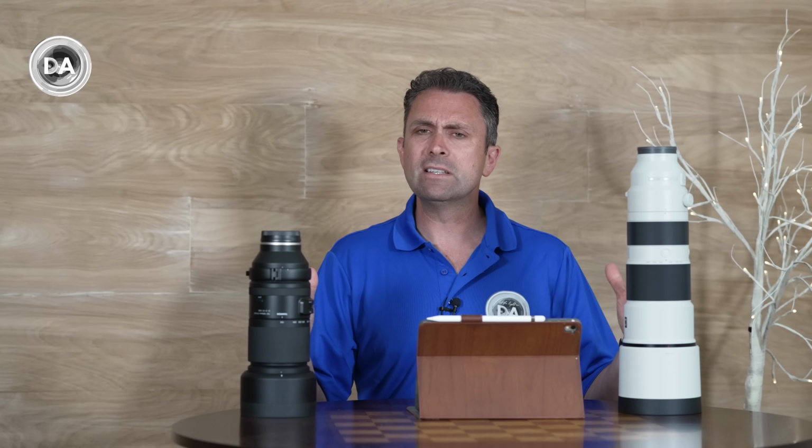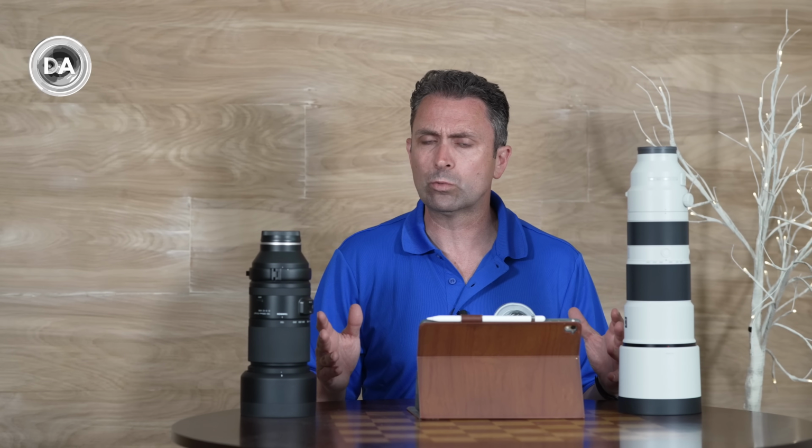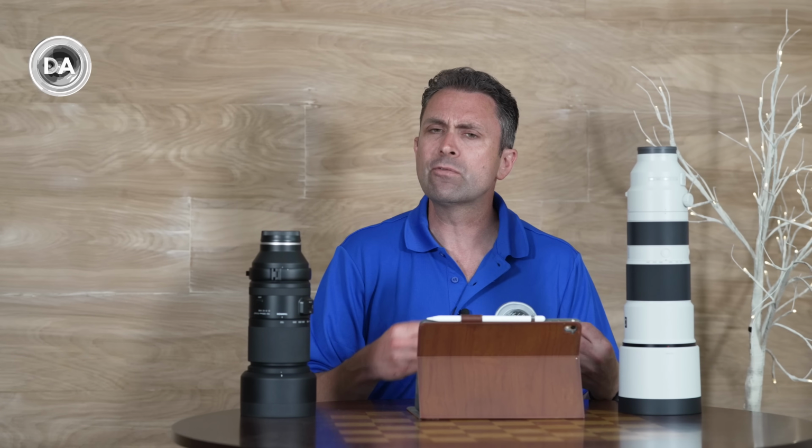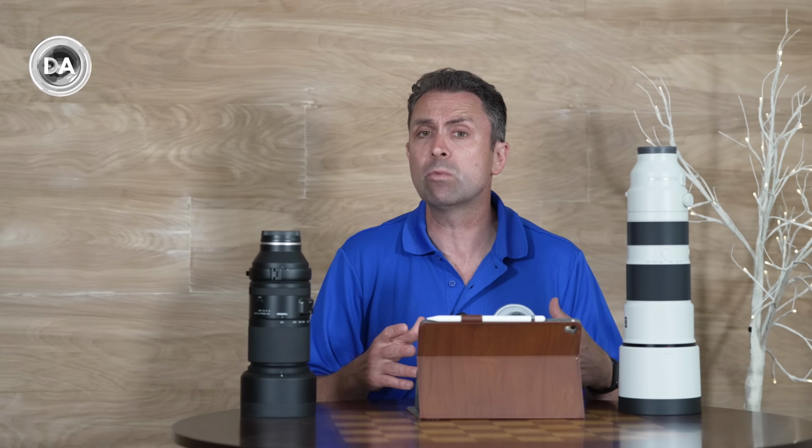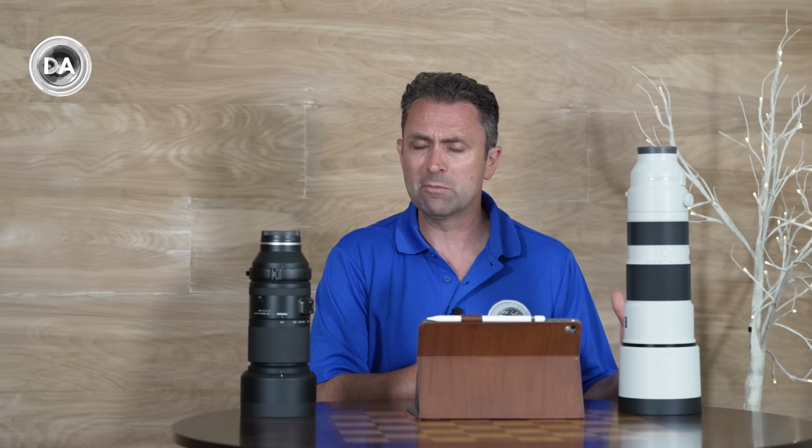Both of these lenses, while they don't have identical focal ranges, are designed essentially for the same kind of purpose, and I think in many ways are marketed to the same kind of potential buyer.